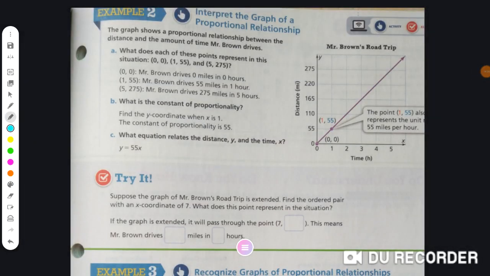Our example now is about a graph that shows a proportional relationship between the distance and the amount of time Mr. Brown drives. We will make x the amount of time, I'm sorry, and y the distance. So we choose the first coordinate, which is horizontal, to be x and the second to be y. The first one denotes the time, the second one denotes the distance. So it's distance over time.